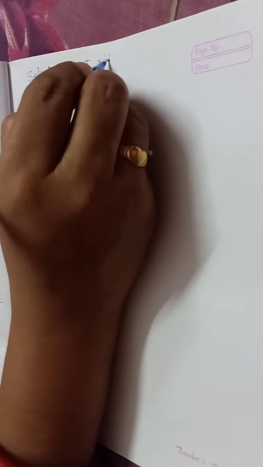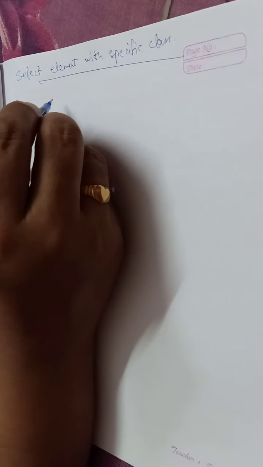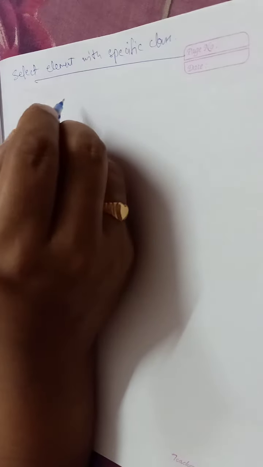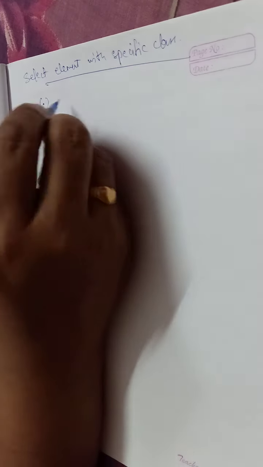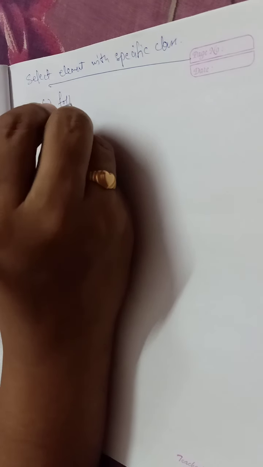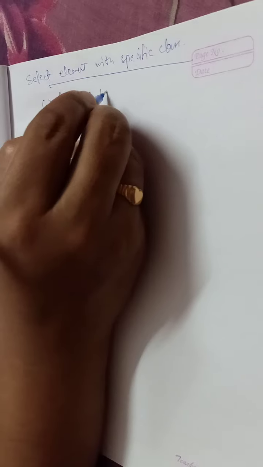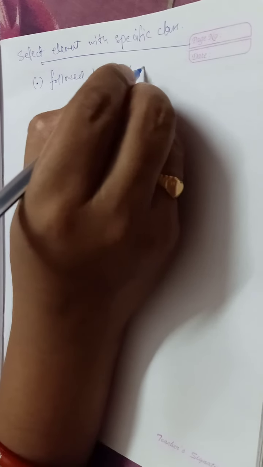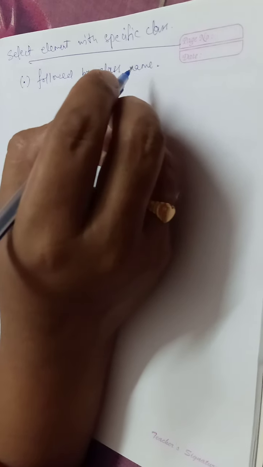So in CSS, to select elements with a specific class, we write a period character followed by the class name.